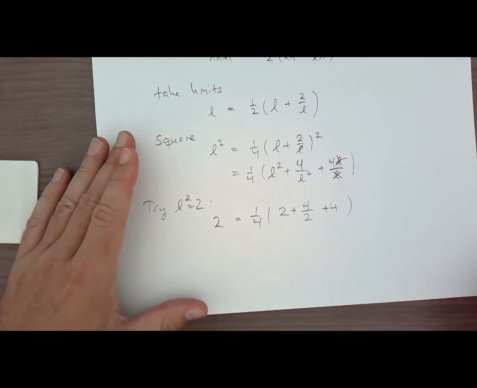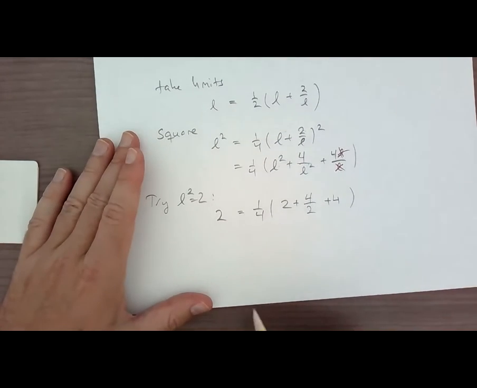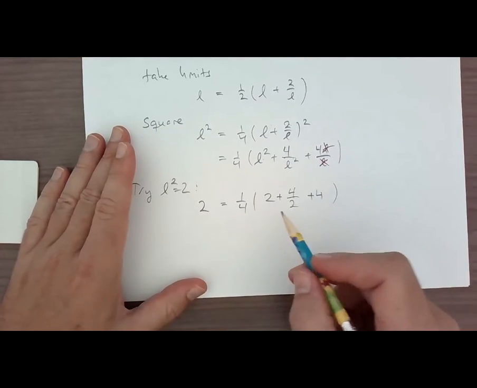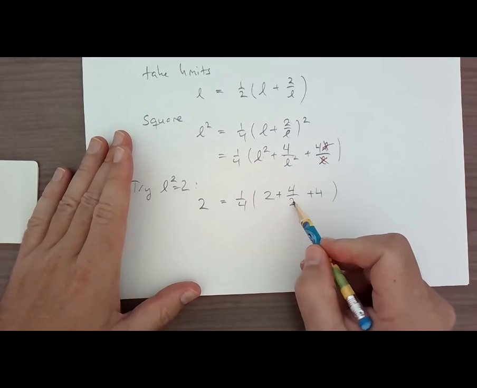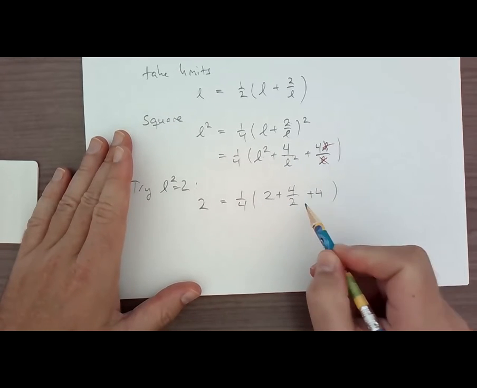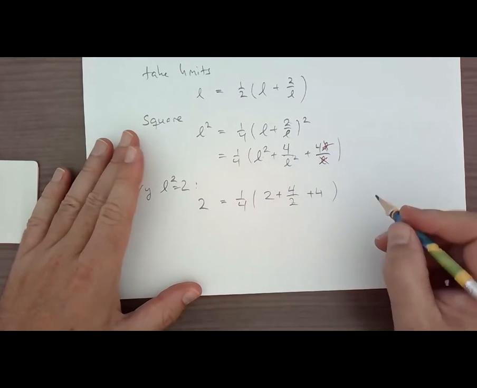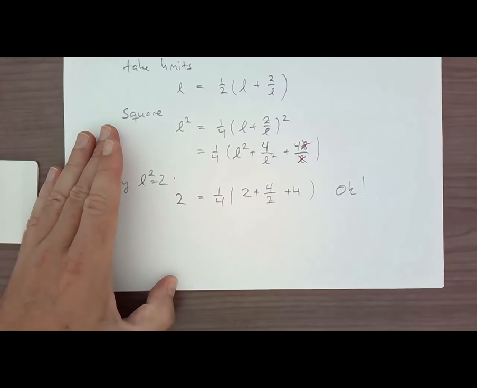Does that look better? Yeah, I think this looks better. Sorry. So this is 2 plus 2 plus 4. This is 8 divided by 4. So this is okay. So there you go.